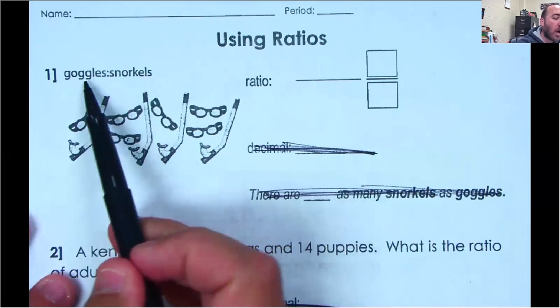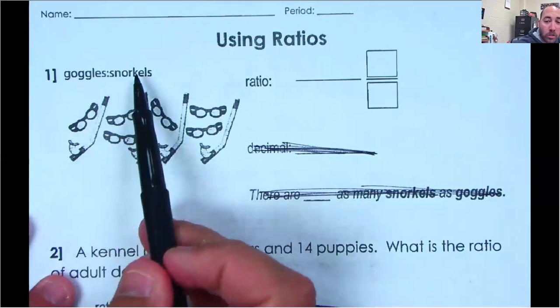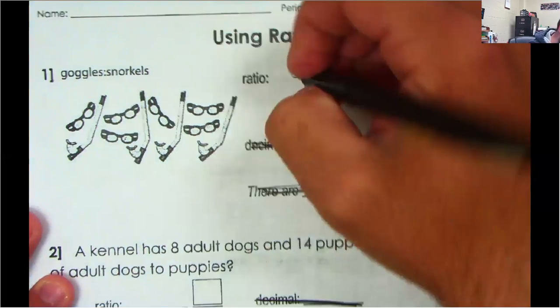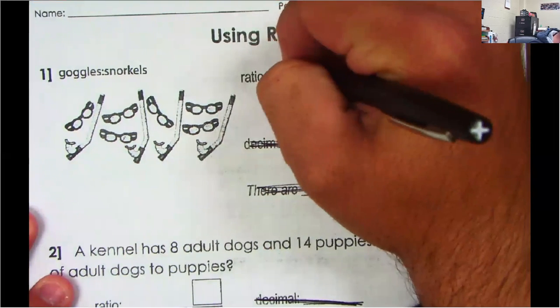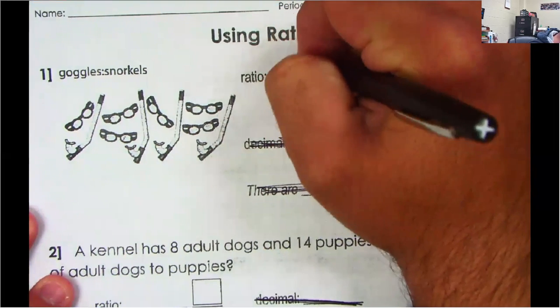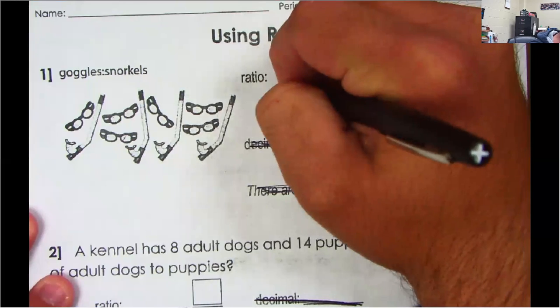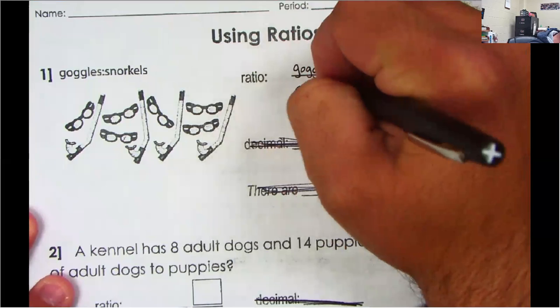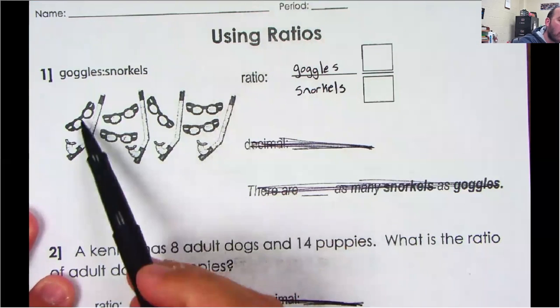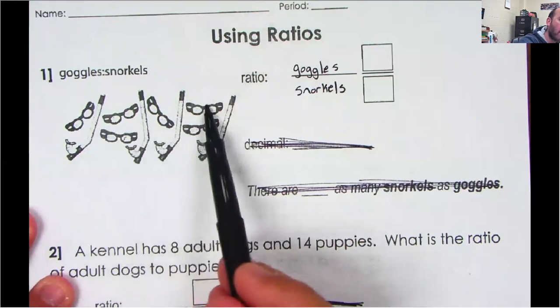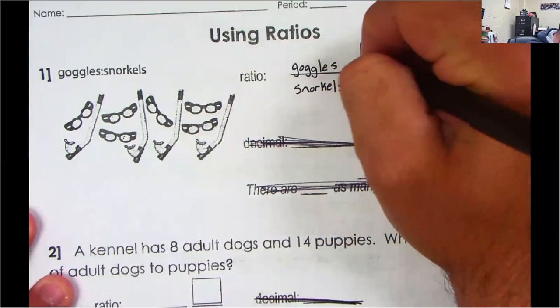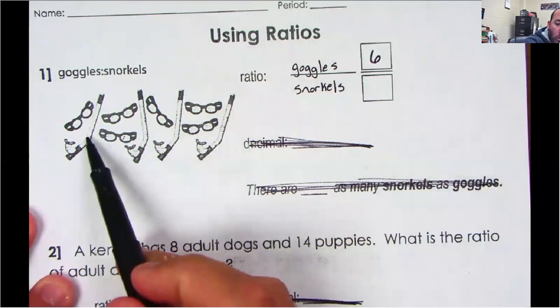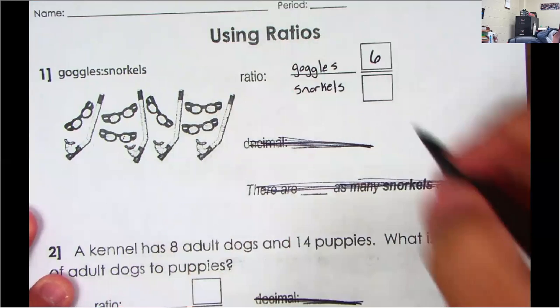Okay, notice it says goggles to snorkels. So my ratio of goggles to snorkels. Well, I got 1 goggle, 2, 3, 4, 5, 6 goggles, and I have 1, 2, 3, 4 snorkels.